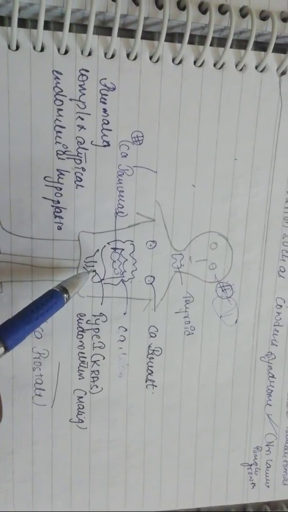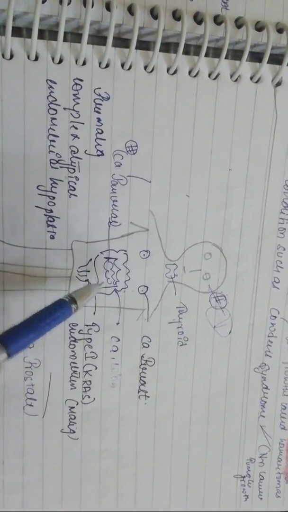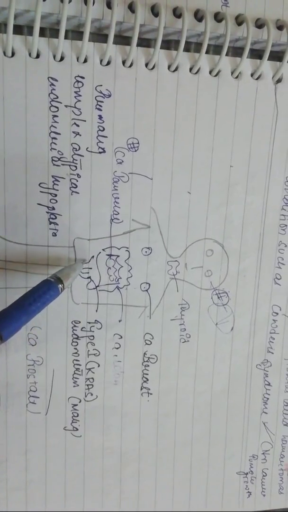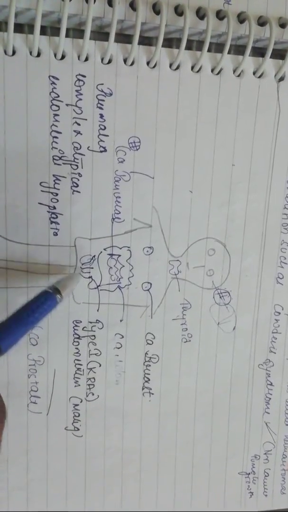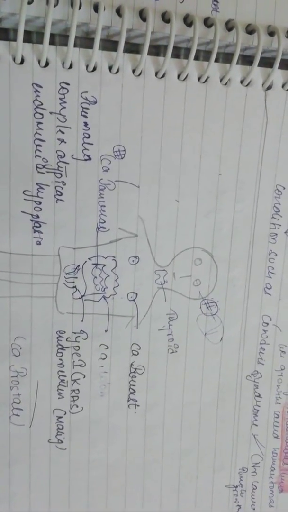Let's go a bit further down, and you get CA prostate if it is a male. And in the female, you have type 1 endometrial cancer. So these are the important points you have to understand regarding the cancers, the examples associated with PTEN, the mutation of the tumor suppressor gene, right?